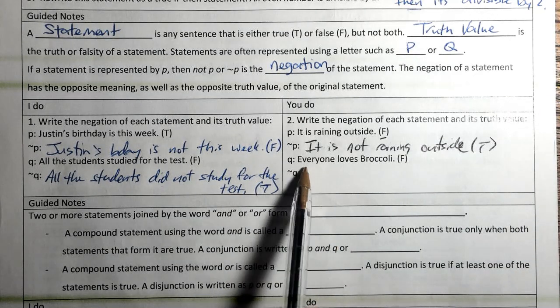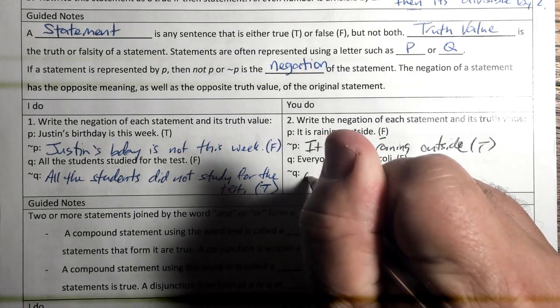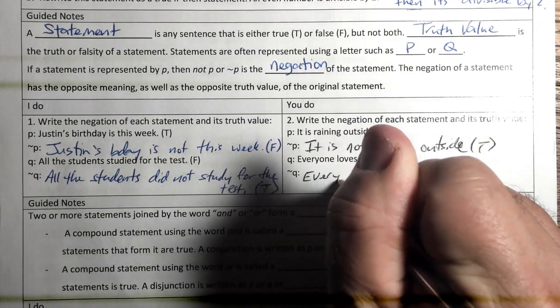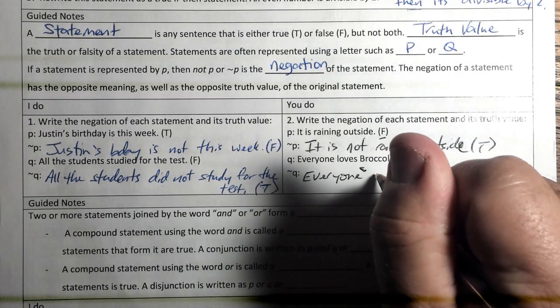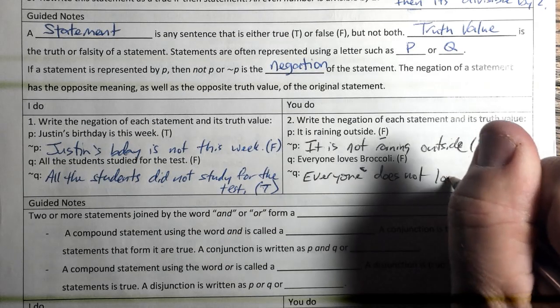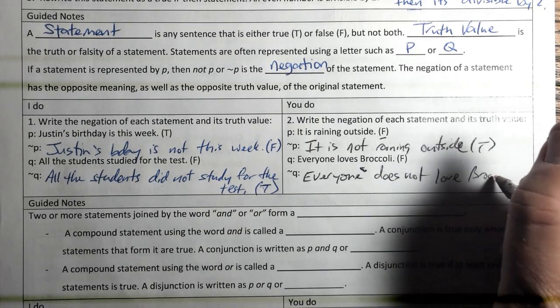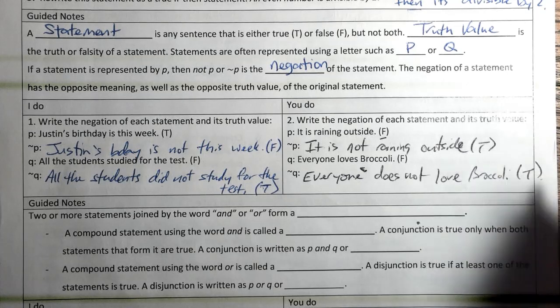And then below the Q statement, everyone loves broccoli, and that's false. Why? Because everyone, you could either say hates, I suppose, but we're going to say does not love broccoli. That was false, so this is true.